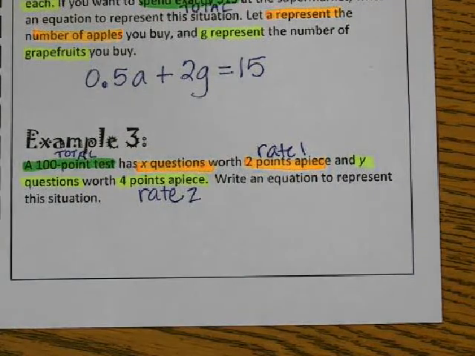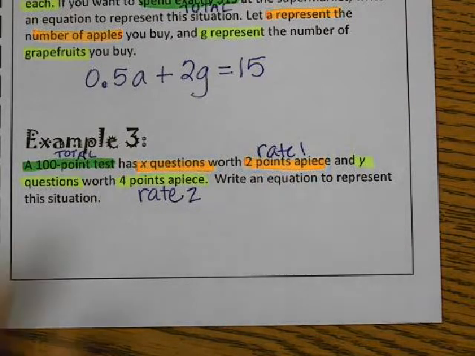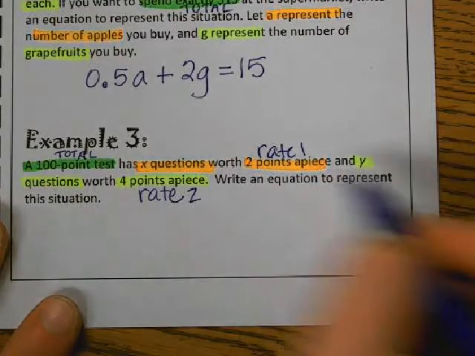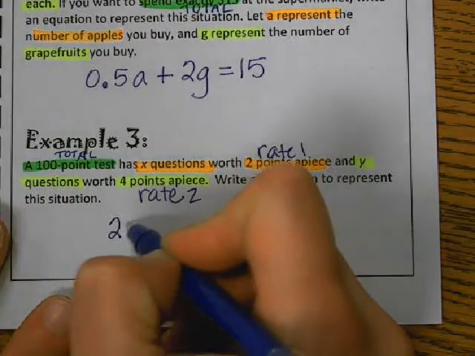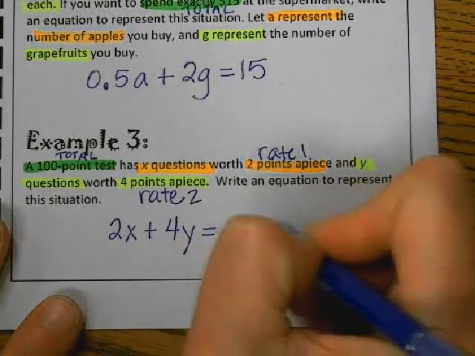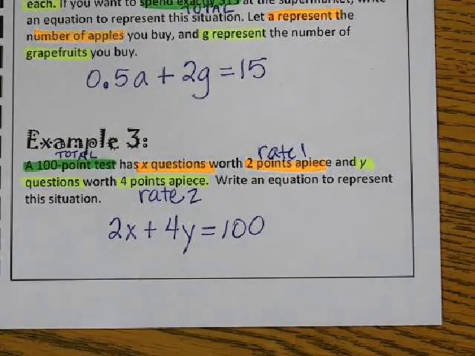So it's a matter of looking through the problem and trying to find which ones are rates and which ones are totals. And sometimes you see starts. If you see a start, remember that's a different form. If we have a starting amount, then we're going to say that that's going to be Y equals MX plus B. But this one does not have a start. It has 2 rates and a total. So I literally write it exactly as it says. 2x plus 4y equals 100. Okay?